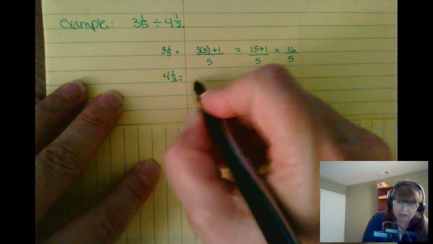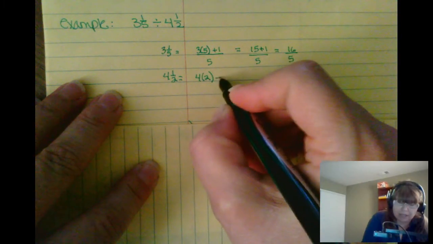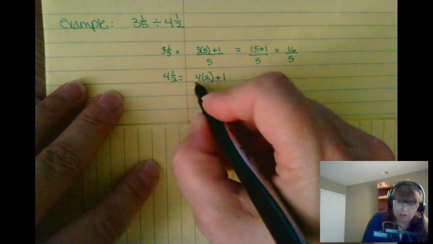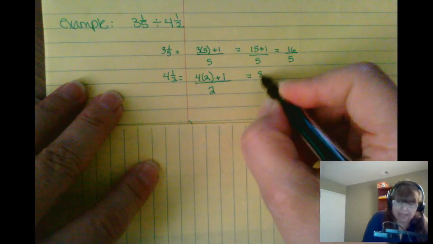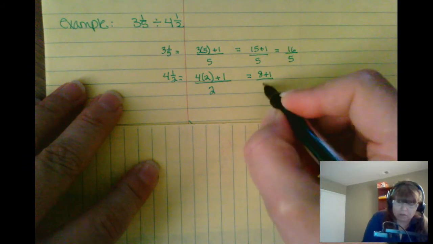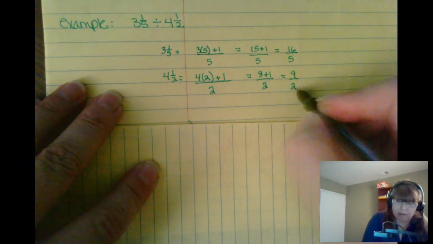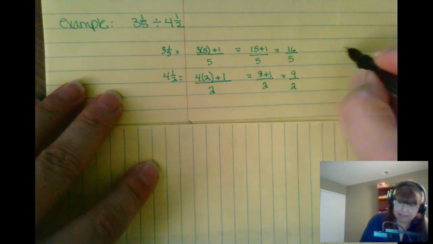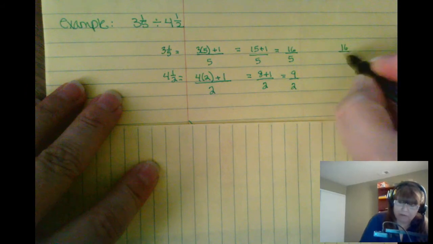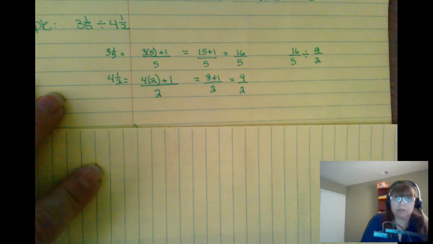Let's try 4 1/2. Multiply the denominator and the whole number, 4 times 2, plus the numerator, all over the original denominator. 4 times 2 is 8, plus 1, all over 2. 8 plus 1 is 9, all over 2. And now my problem is 16 over 5 divided by 9 over 2.